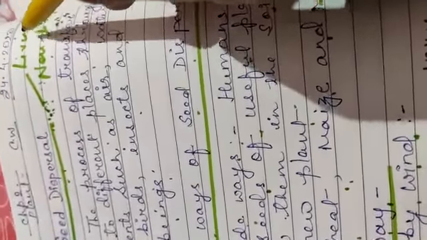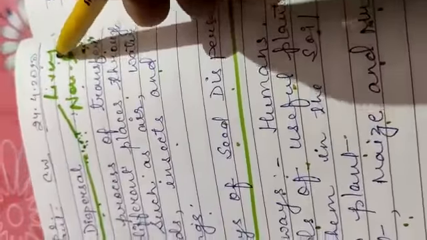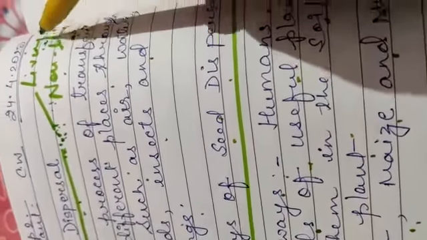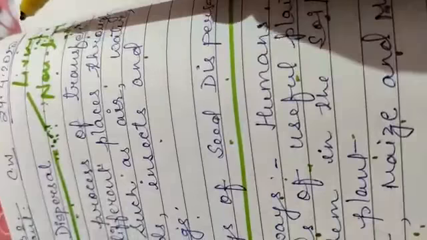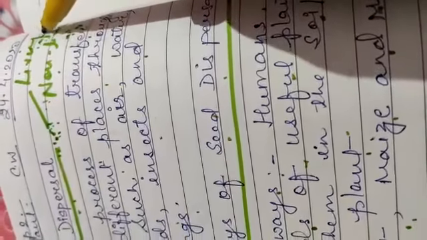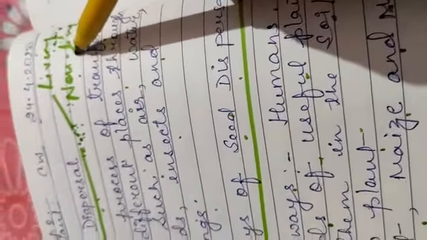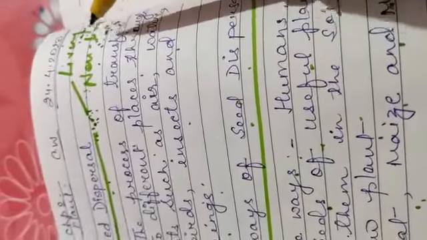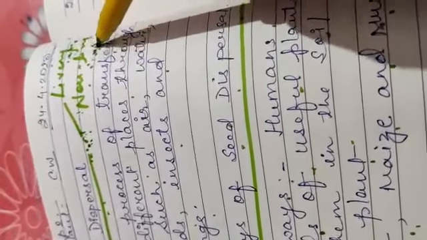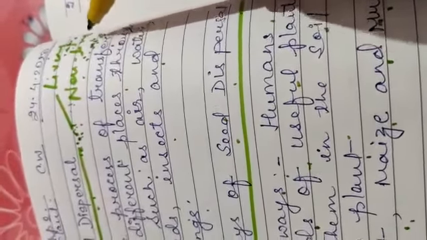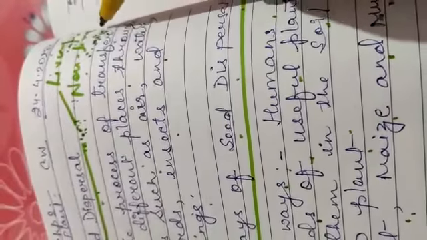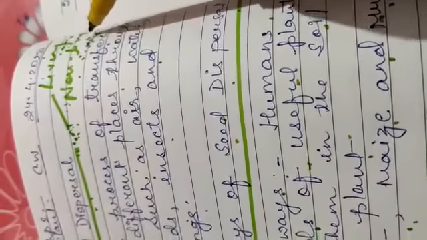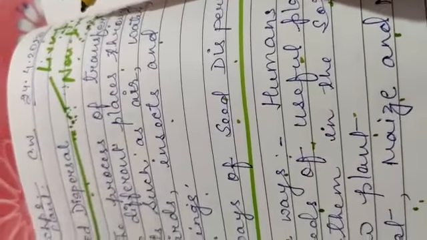If living, then the examples are birds, animals, insects, human beings. And if non-living, then the agent will be natural, like wind, water, ripening stage, explosion and other environmental effects.